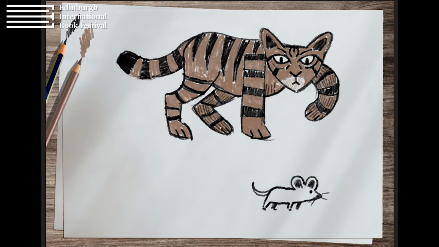And the same with the chest here. You can draw some little lines here to sort of indicate the shadow, because it's on the underbelly. And you'll notice that we're nearly done with our wildcat now.